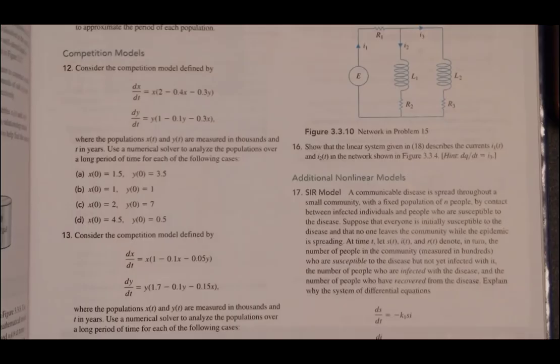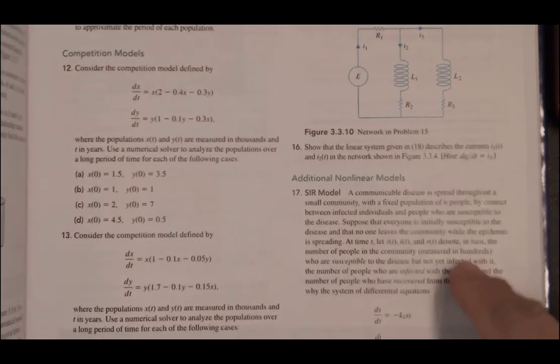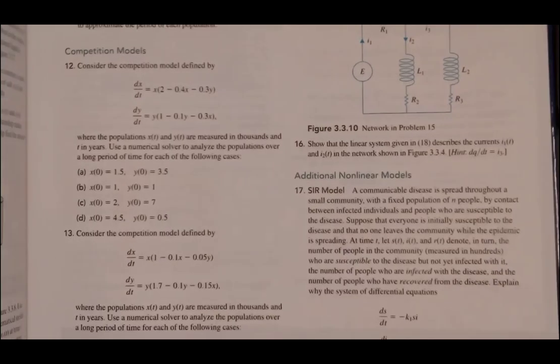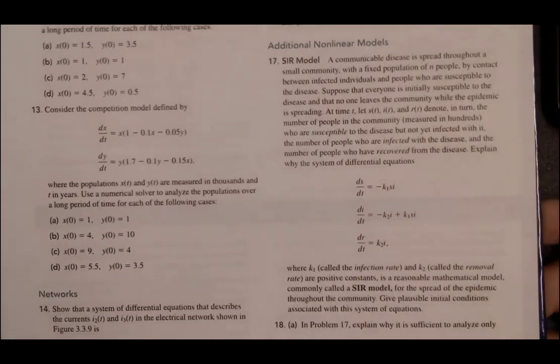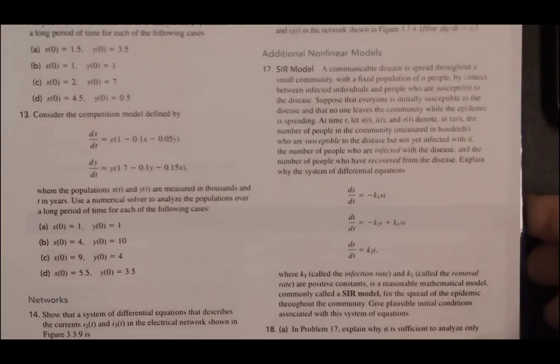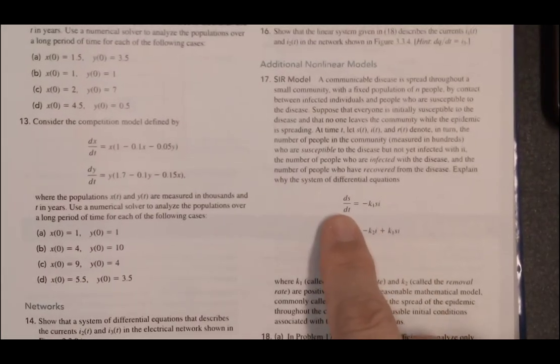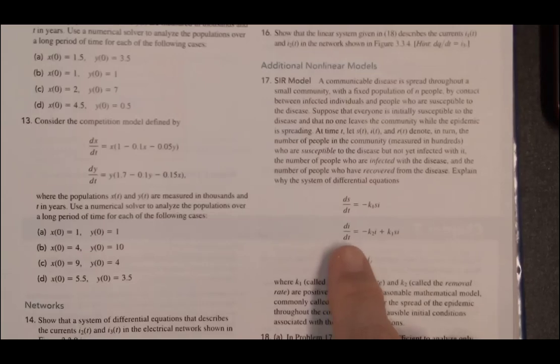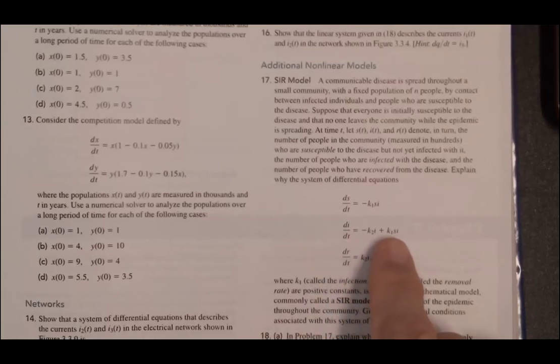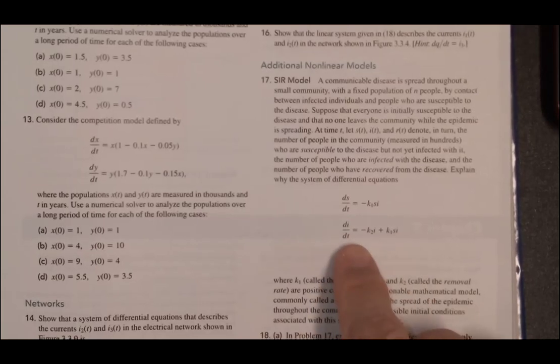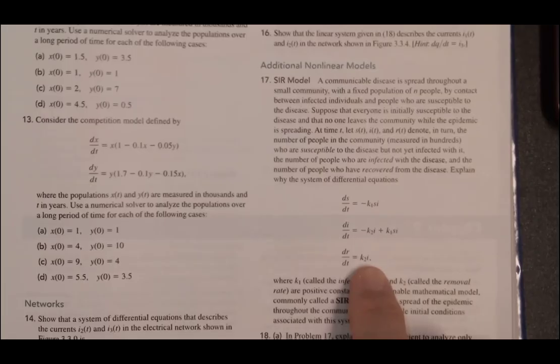A SIR model is a system of differential equations, but there are 3 equations because it's the number of susceptible times the number of infected that governs the change in susceptible. It's the number of infected and the number of susceptible that give me the change in infected. And the number of recovered is the number of people who were infected and aren't anymore.